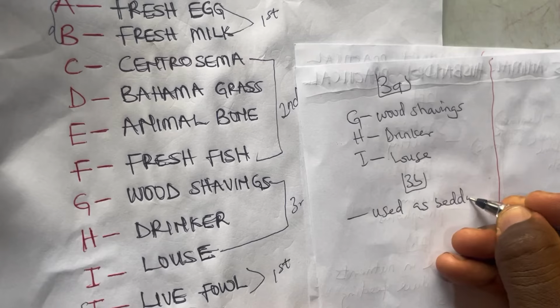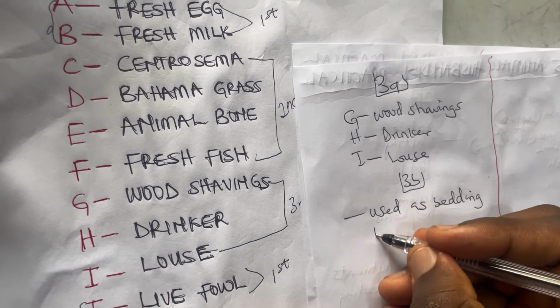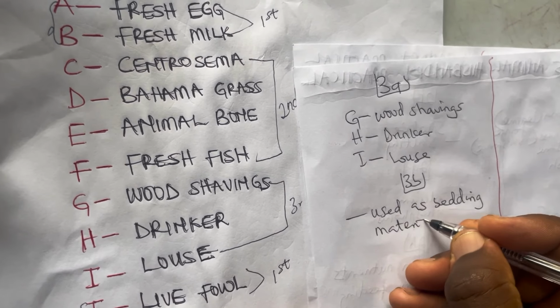So another question they can ask, let me give it 3B. They can ask you to state 2 uses of specimen G in animal production, meaning what is wood shaving used for in animal production. So one is that it is used as bedding materials in pens, and also another one is that it absorbs moisture and controls odor.